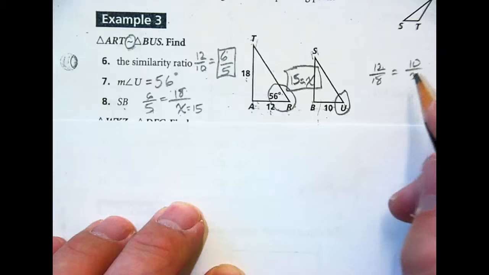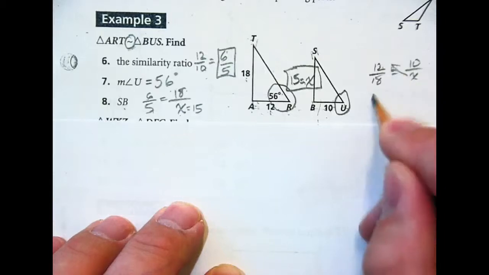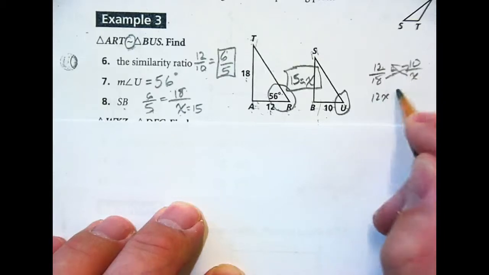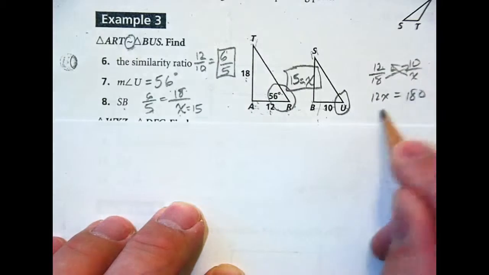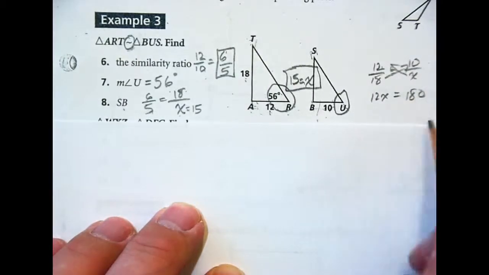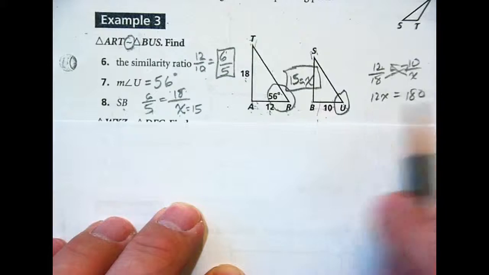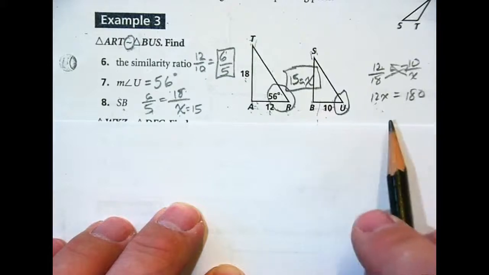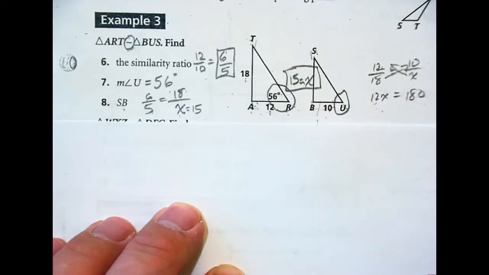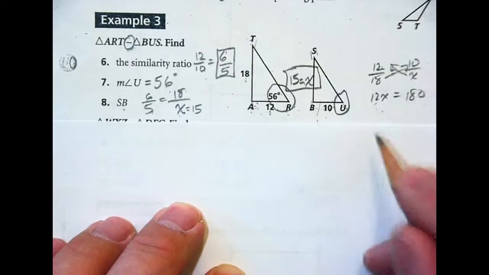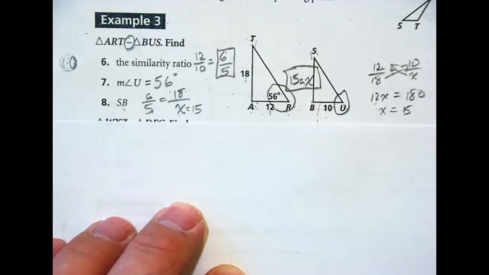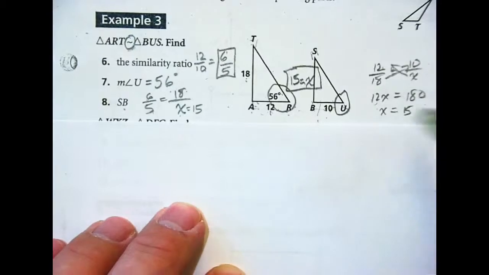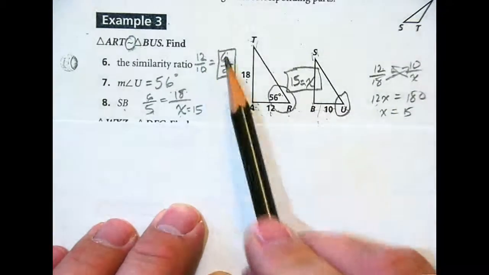Right, cross multiply. I would hesitate doing that because you don't have an actual similarity ratio you're dealing with there. But when you divide, 12 goes in. Sure, it doesn't give you 15? Yeah. Oh, no. Yep. So the ratio could be 6 over 5 or 5 over 6.